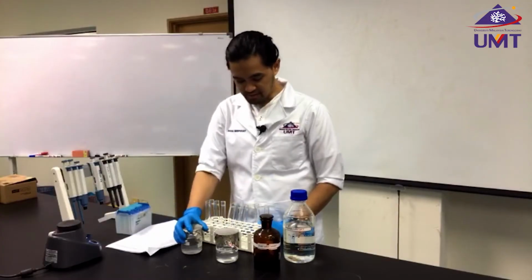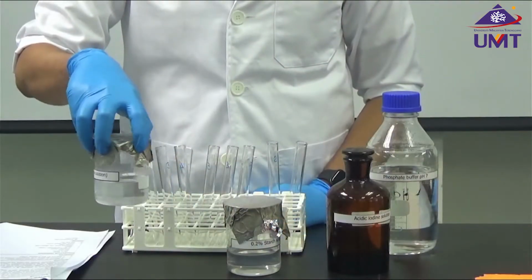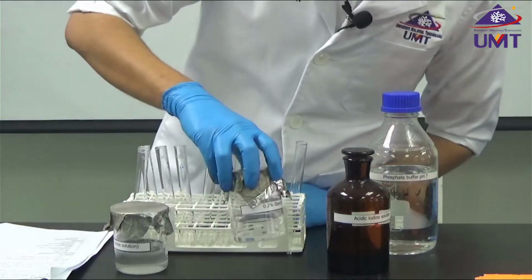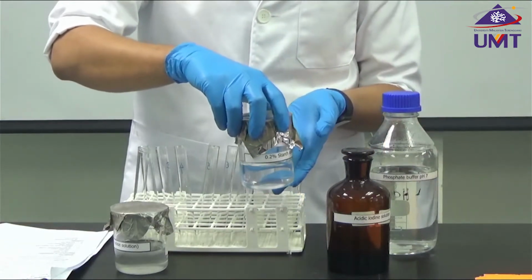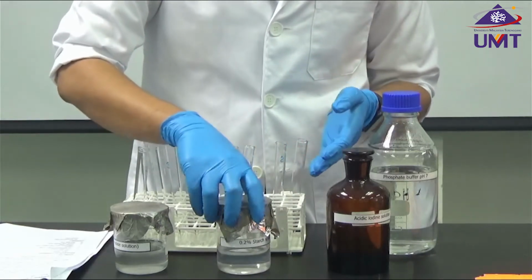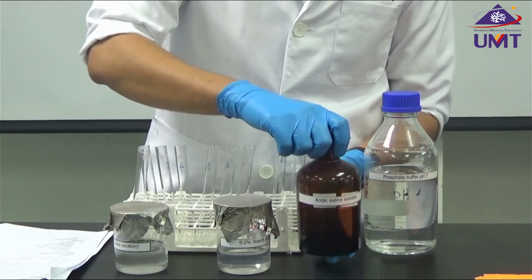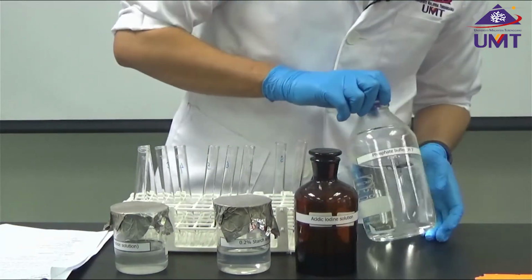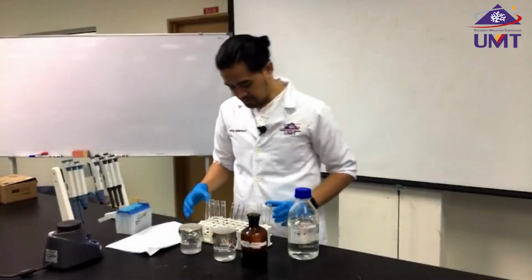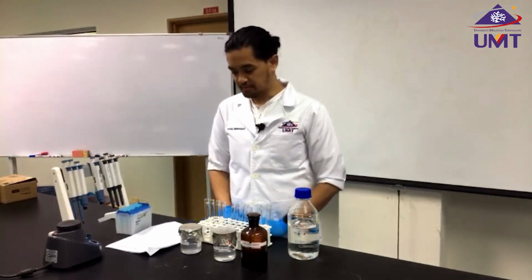So what we have at the front with me, I have the enzyme itself, which is the amylase enzyme. I have our substrate, which is the starch, at a concentration of 0.2% starch. And then I have iodine as our dye, and I have here phosphate buffer at pH 7. With me, I have these test tubes, all labeled for our first experiment.